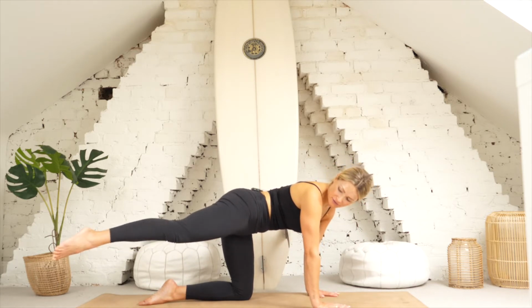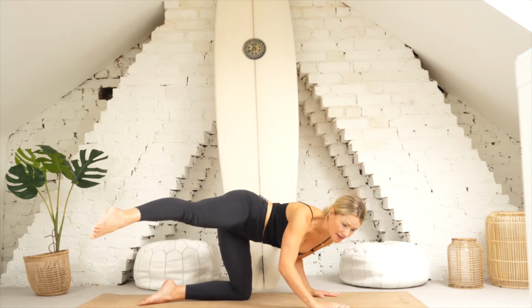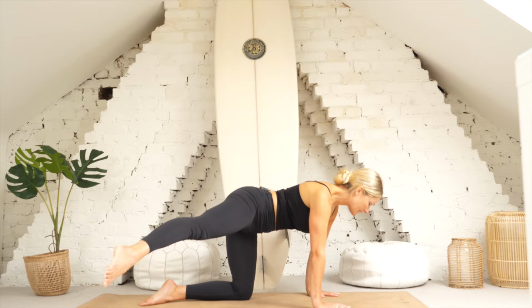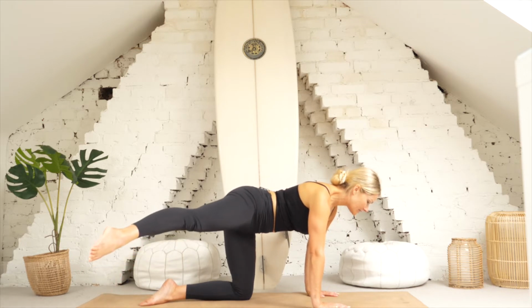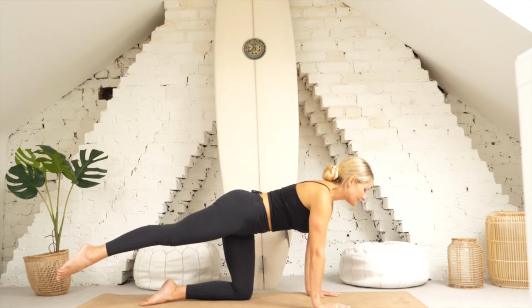And I want you to start to slowly open out that right leg to the side. Notice if you tilt over, notice if you bend your elbows. Can you straighten out the arms? Can you extend the right toes nice and long? Breathe in. Breathe out to center.